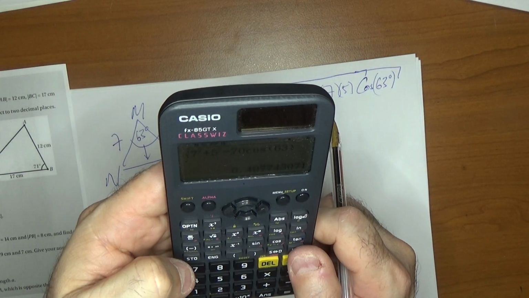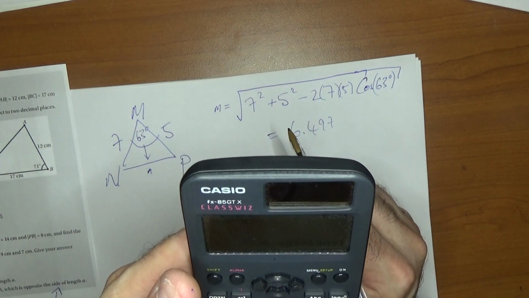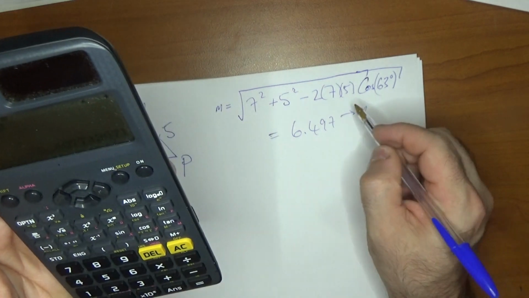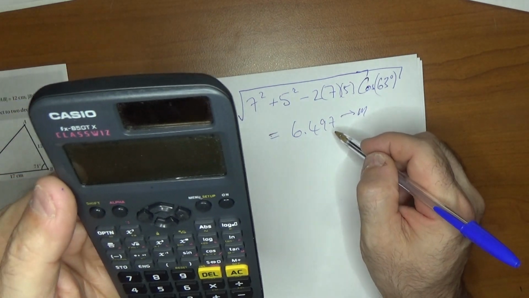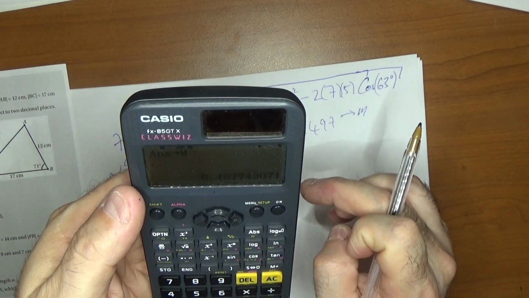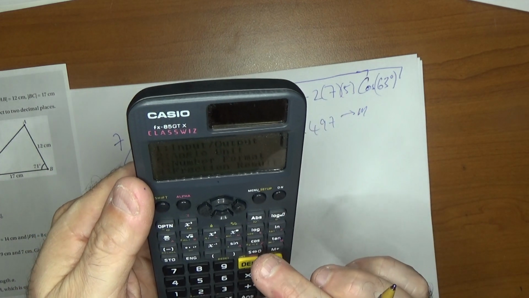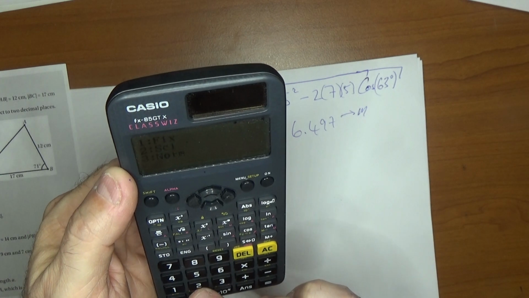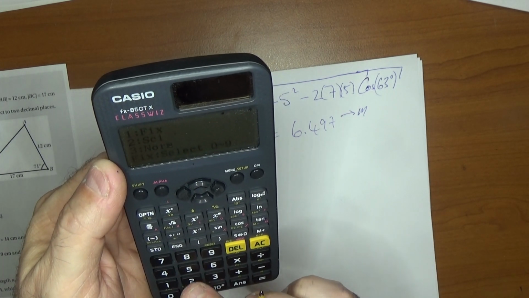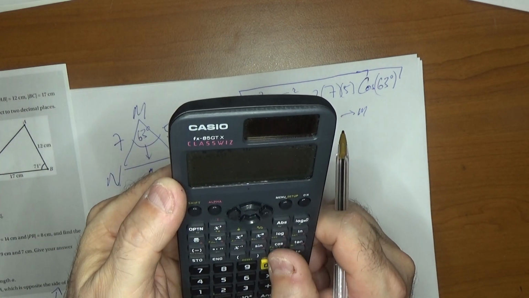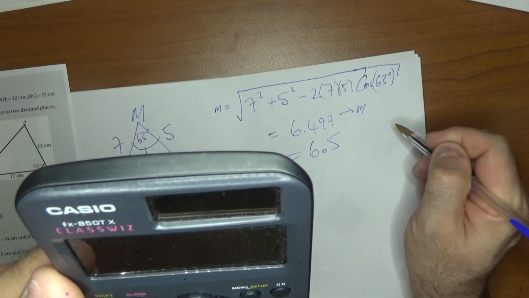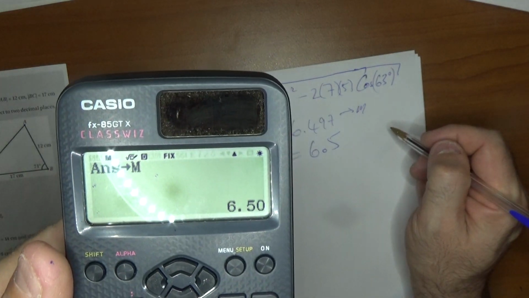Well, look, I have an m on the calculator, so I'll store it to m. And I'll also check if I'm going to lose marks at two significant figures. I hate breaking it to two significant figures, so let's go to the fix option here, number 3, fix to 2 decimal places and hit the SD button, and the answer is 6.5. Okay, that's m.